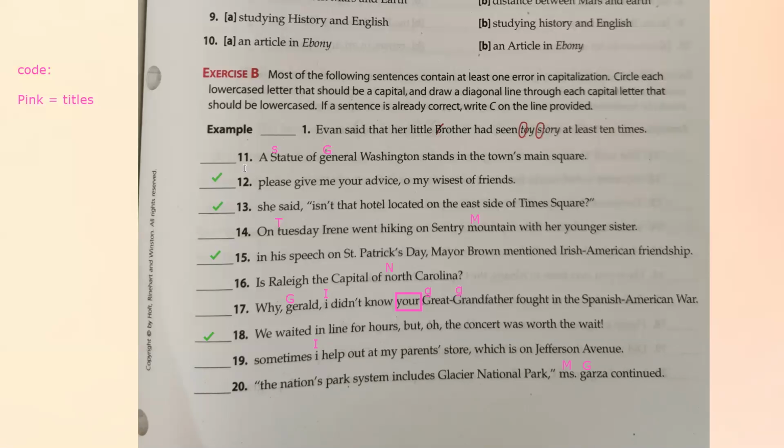Let me just quickly go and do something here, guys. This one, let's see. And this one here, last one, let's see. Okay. If it's in green, it's relating to general capitalization. Okay, so we look here.